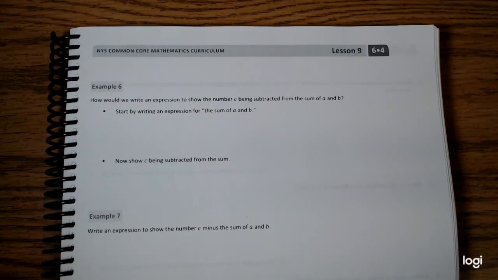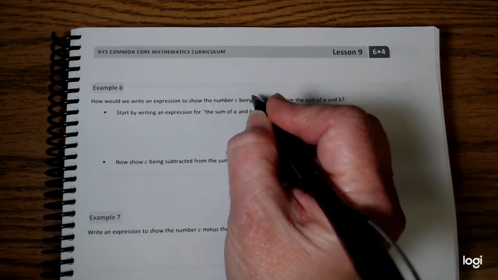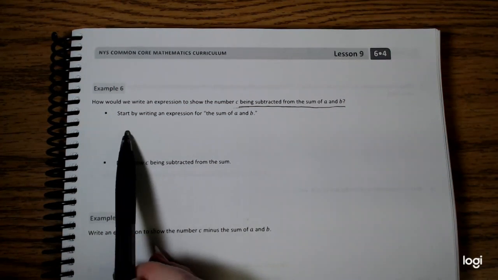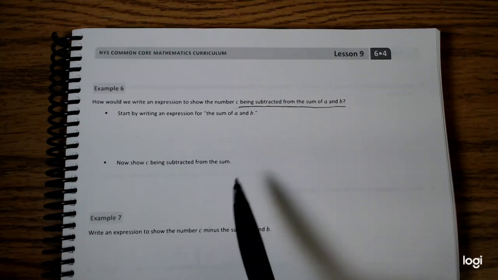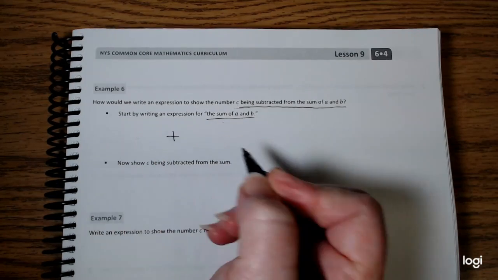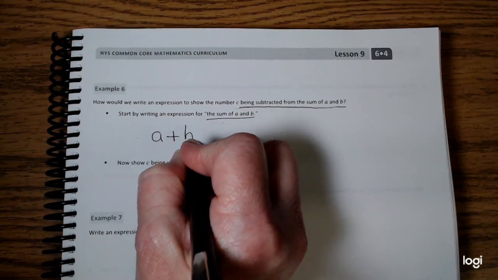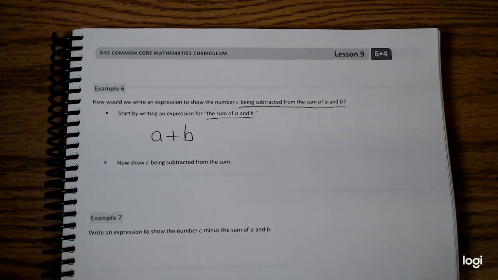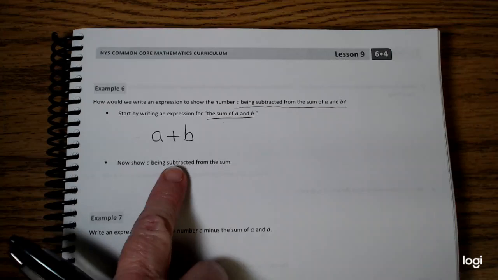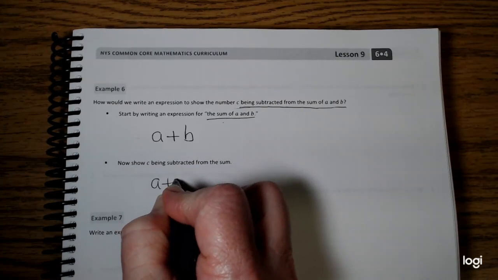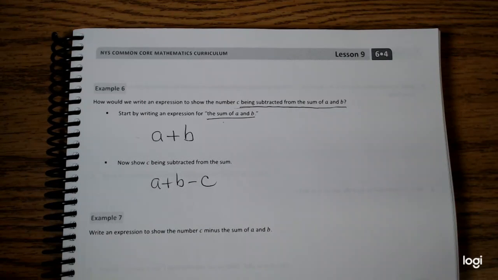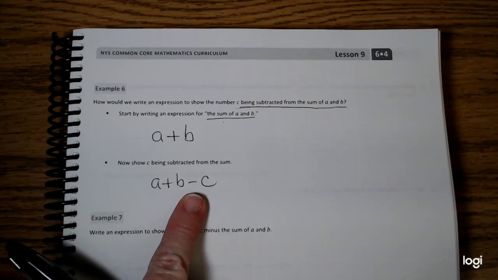All right, so how could we write an expression to show the number C subtracted from the sum of A and B? All right, well, let's do this in steps. It says start by writing an expression for the sum of A and B. Well, we know that sum means to add. So the sum, we have here the sum of A and B. Now it says, now show C being subtracted from that. So we have the sum of A and B, and we would subtract C. Okay? The sum of A and B, subtract C.